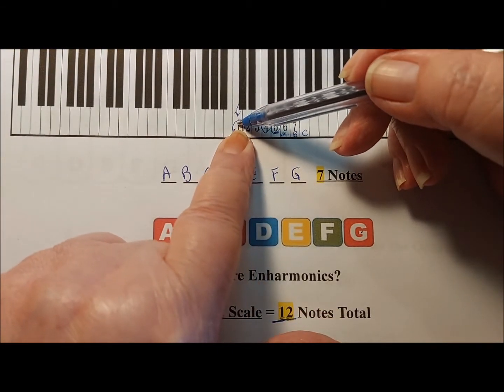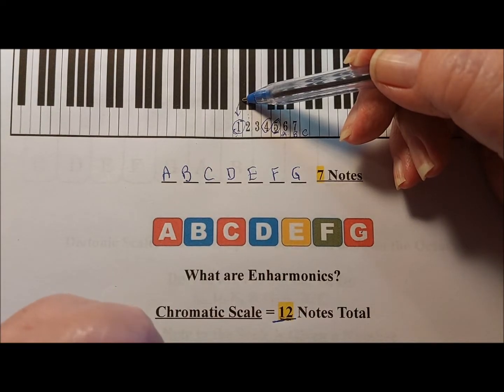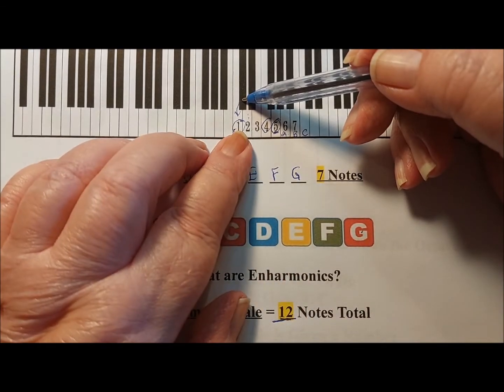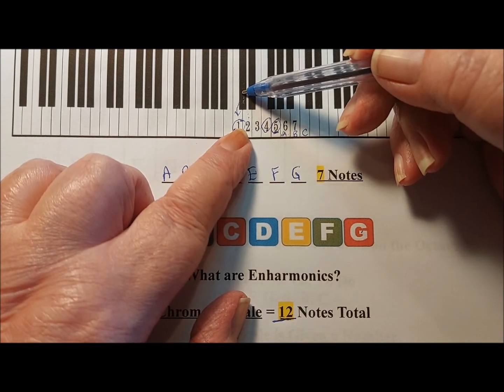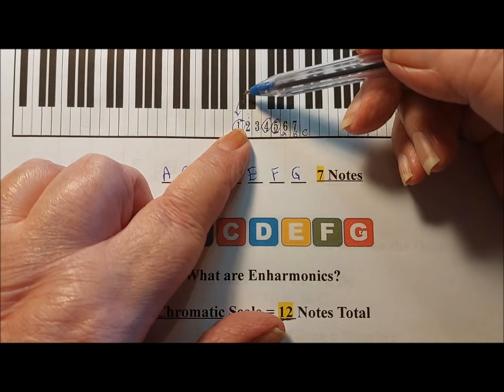But from C to C sharp is a half step. In England and Europe, I think they call them half tones. But here in the West, I'm from Quebec, so I'm a little weird, we call them half steps and whole steps.